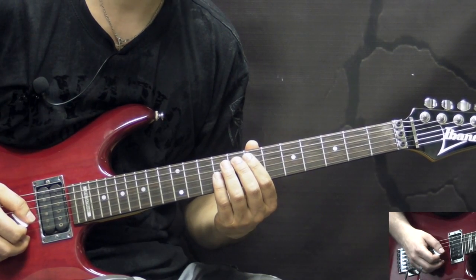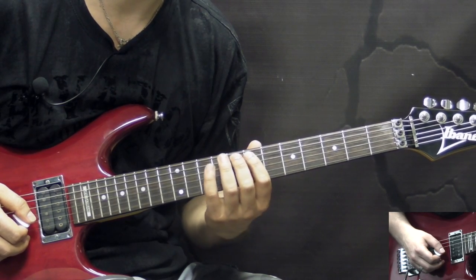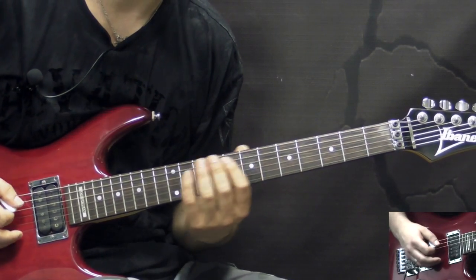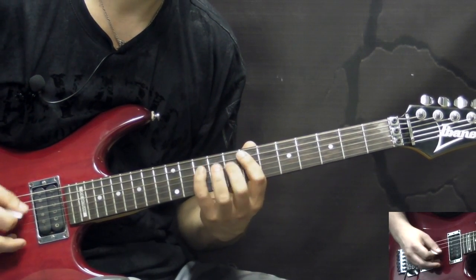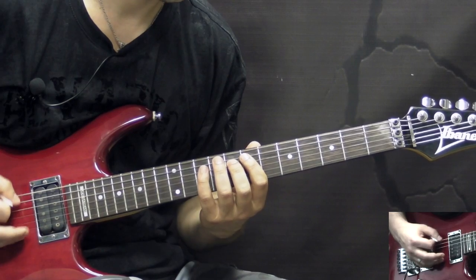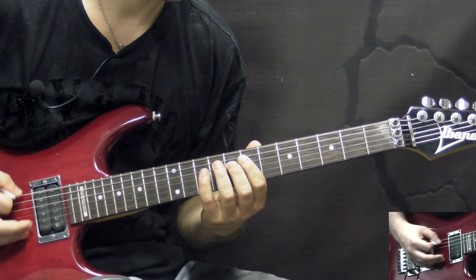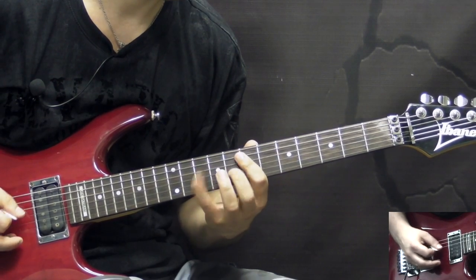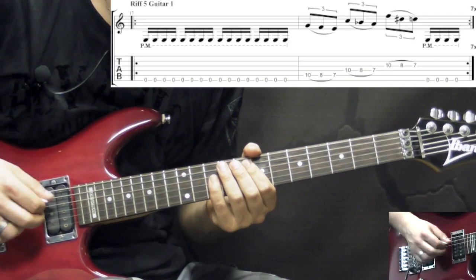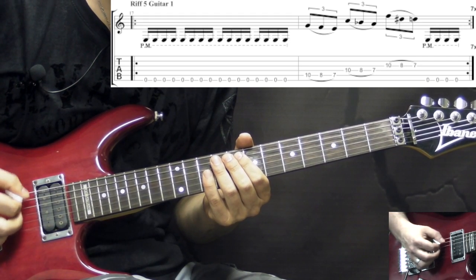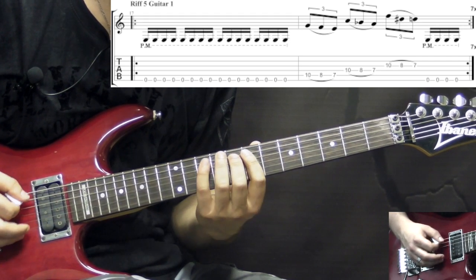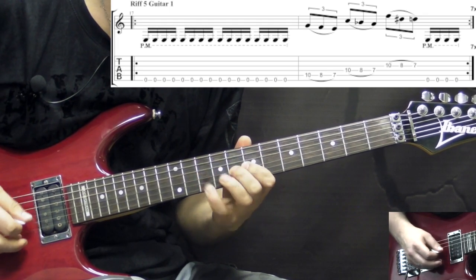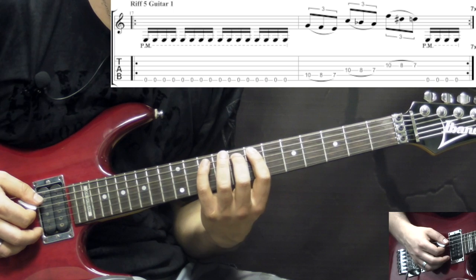Okay, for riff number 5 we have 2 different guitar parts. The first guitar is continuously playing the fast riff, and slowly it would be like this. Okay, so here what we do, we play on the low E string 16th notes, palm muted, open again. It's quite fast, and then in the end we have 3 pull-offs on 3 strings.